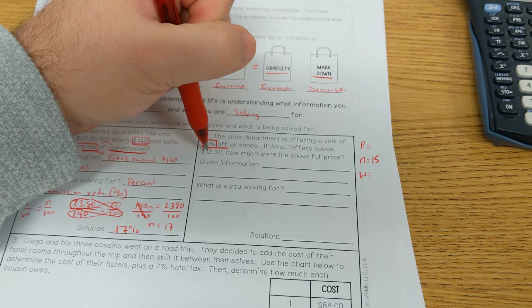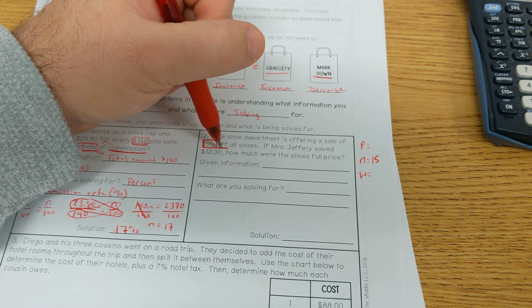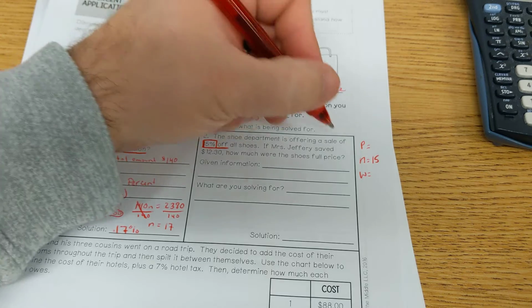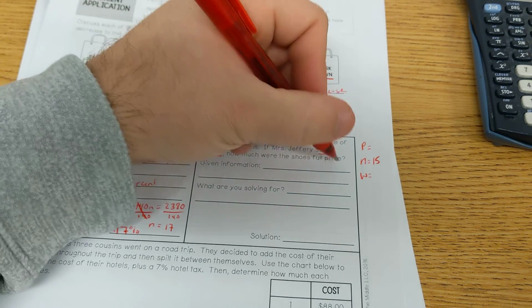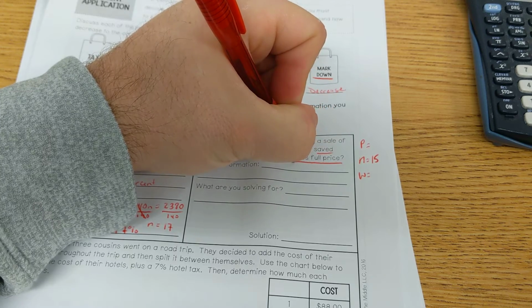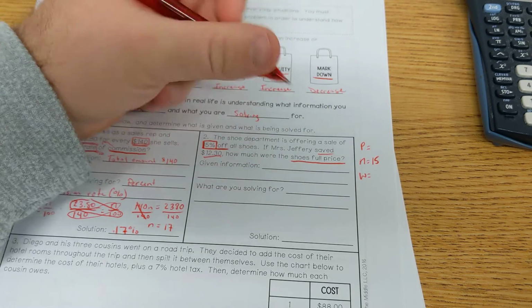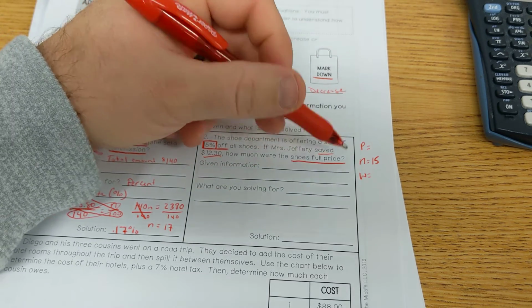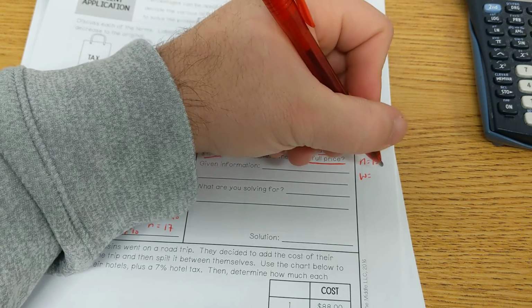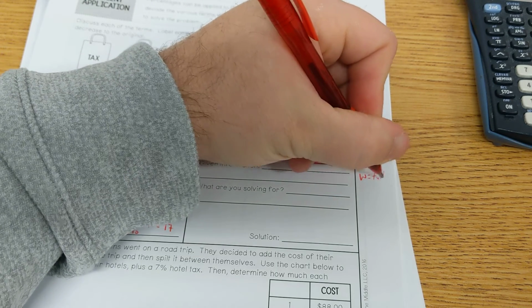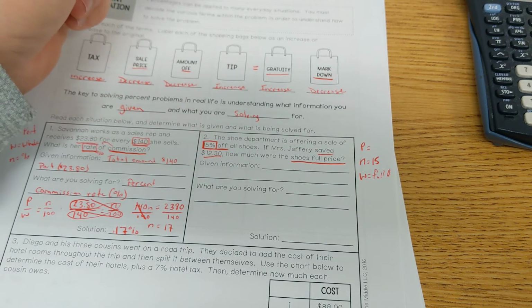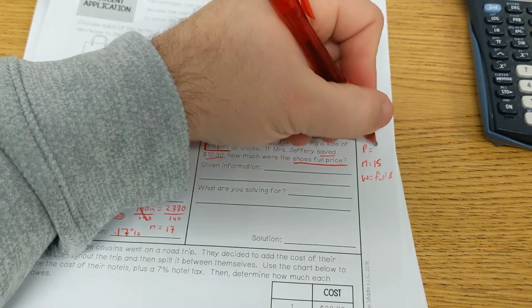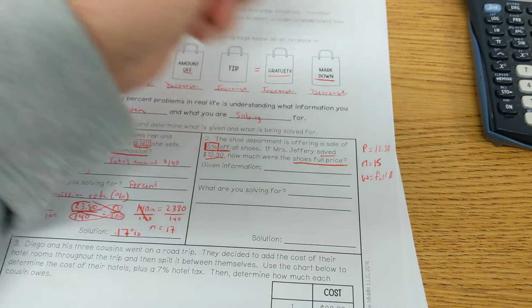If she saved $12.30, she's saving part of the full price. And it asks how much were these shoes full price. Well, full price would be the whole. I'm just going to put full price and the money sign. So my $12.30 is my part.